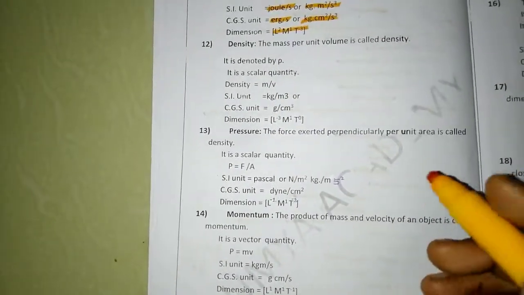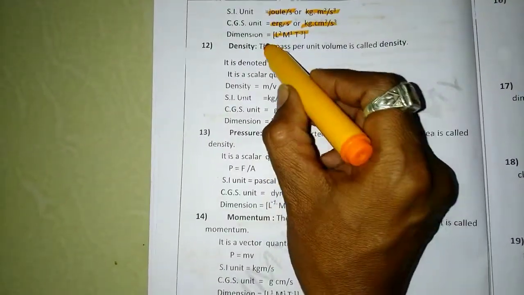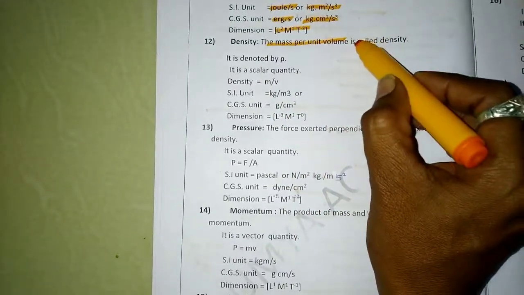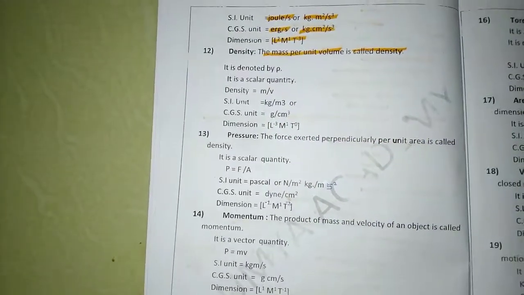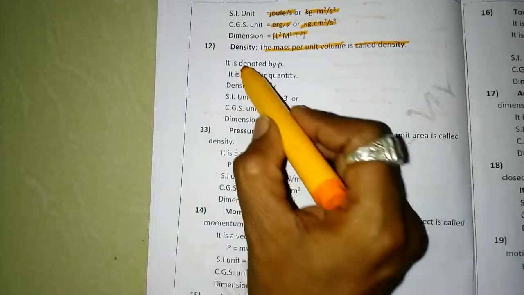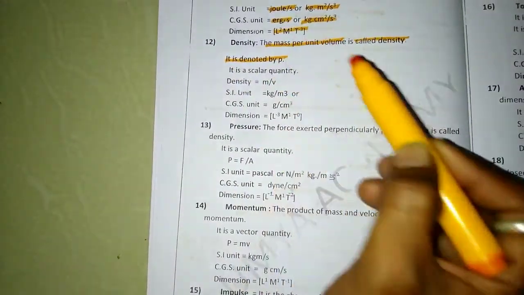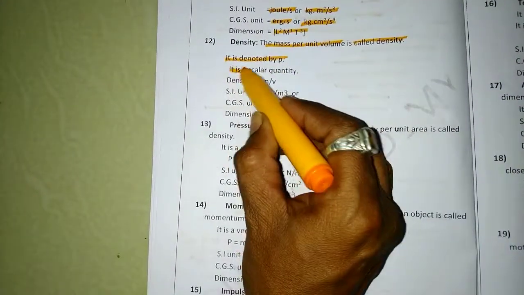Now next quantity is density. Density is nothing but the mass per unit volume is called density. It is denoted by rho. It is a scalar quantity.